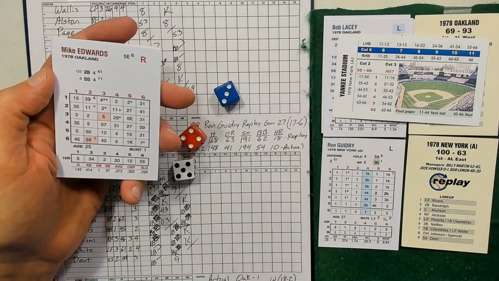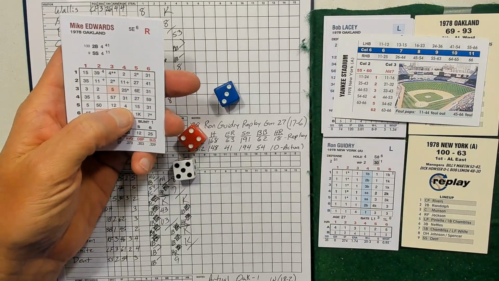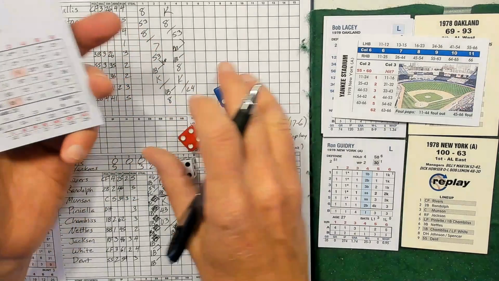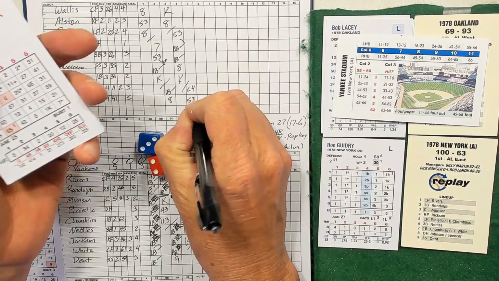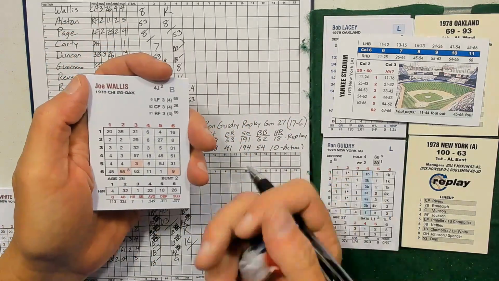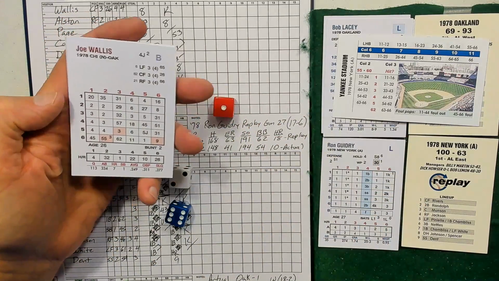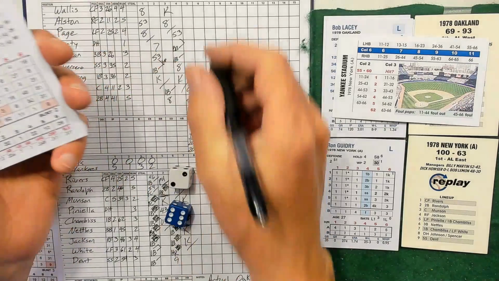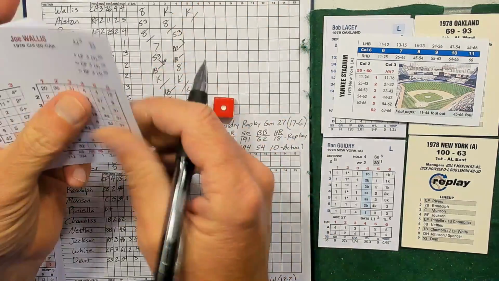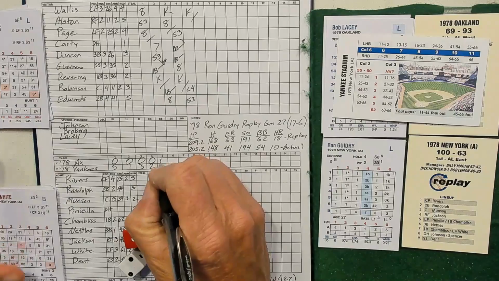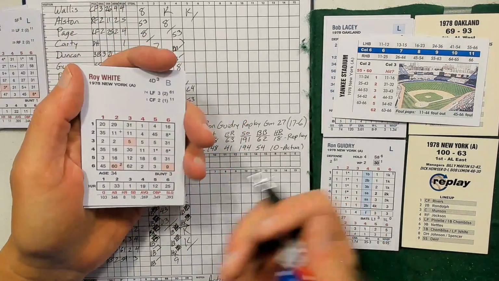Mike Edwards, 4-5 is a 4. 4-3 is grounder to third. Joe Wallace, 1-2, and a 1-6 is going to be a strikeout. Bottom of the 5th.